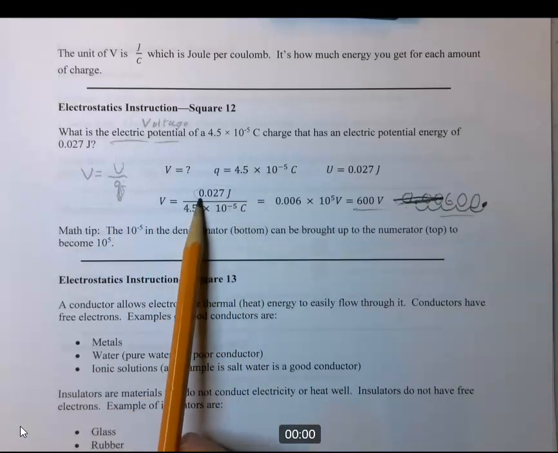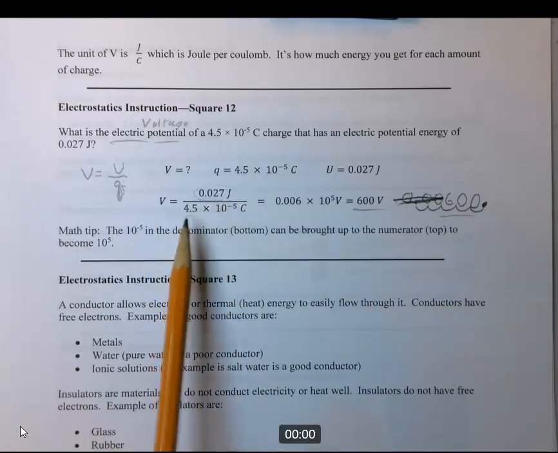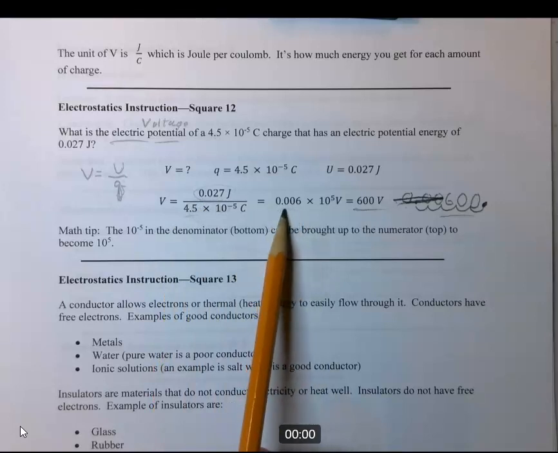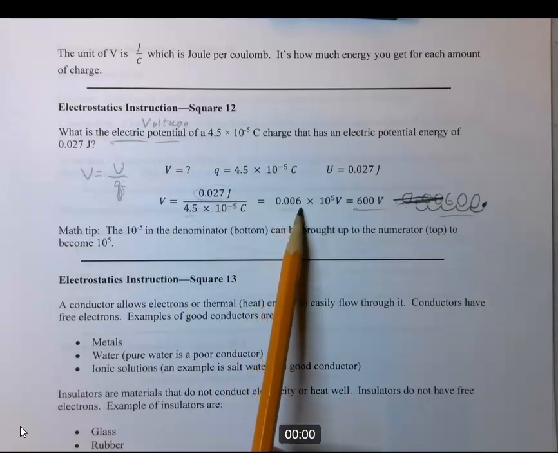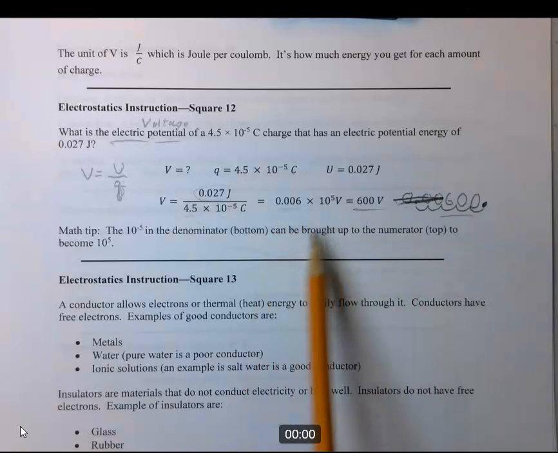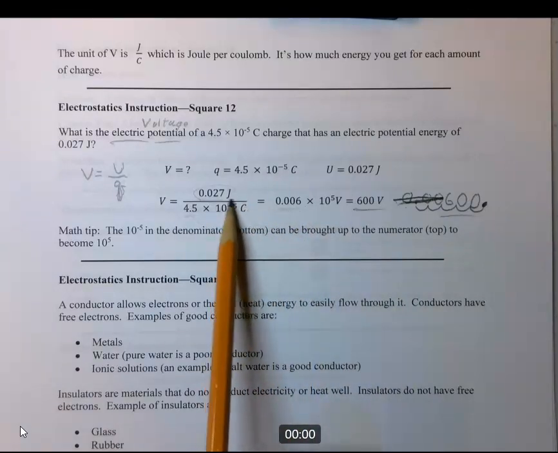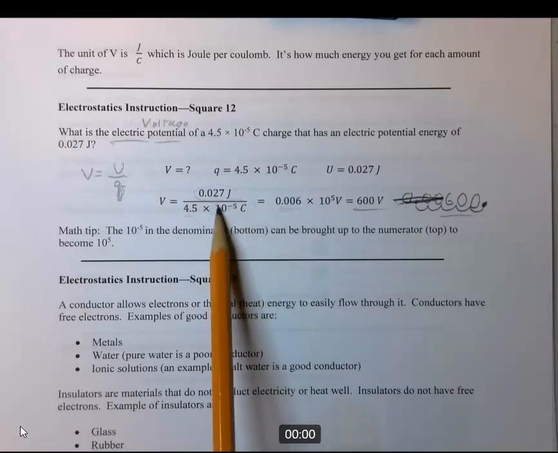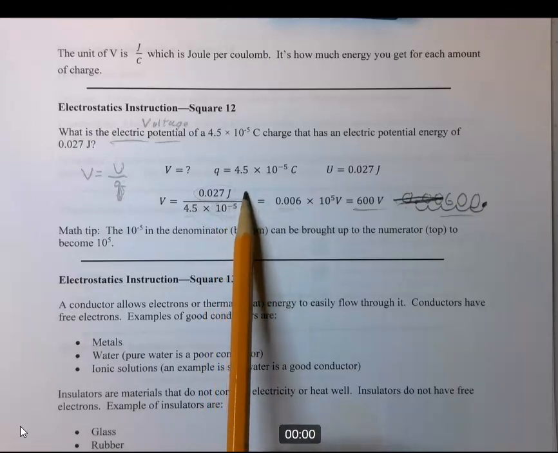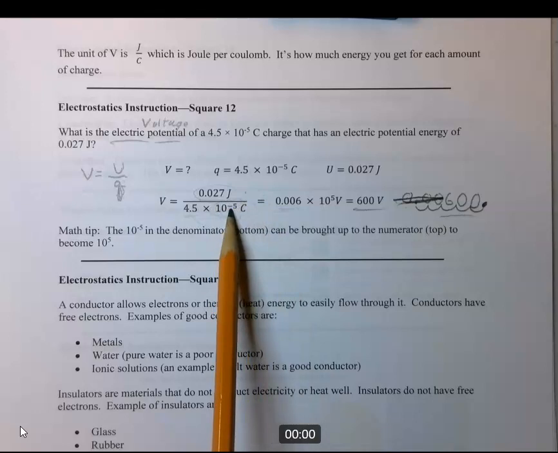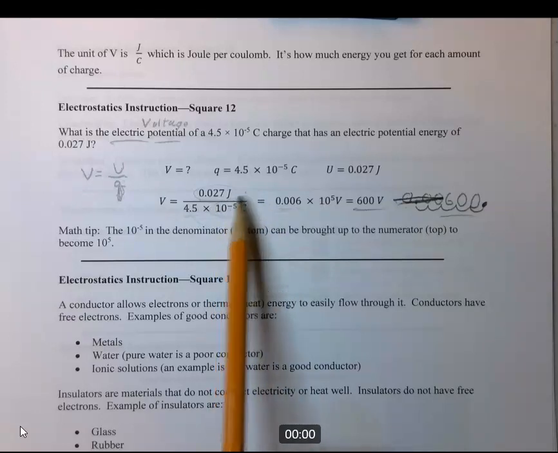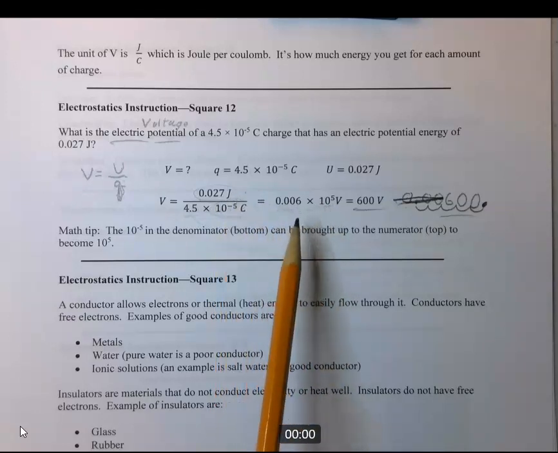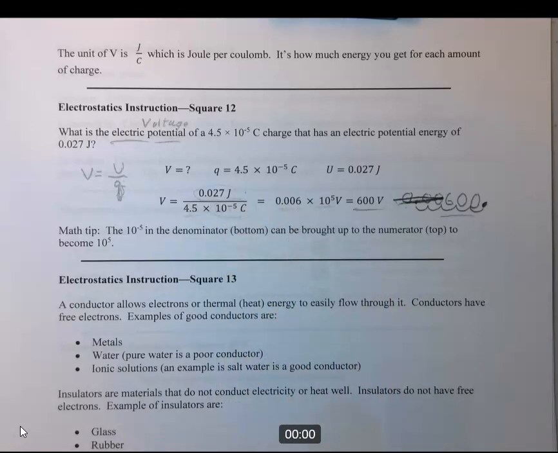So what you do is divide this number 0.027 by 4.5, and that gives you 0.006. And then this is just a principle of math. If you have an exponent like that in the denominator, you can move it up top to the numerator simply by changing that from a -5 to a +5. So I move it up top and make it 10 to the 5th. That's just a math principle.